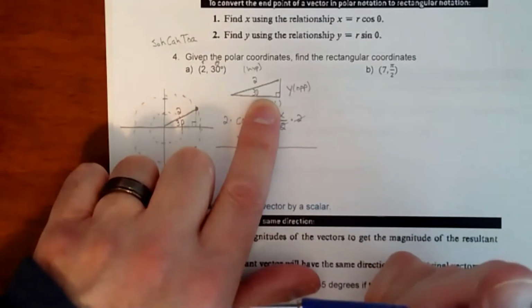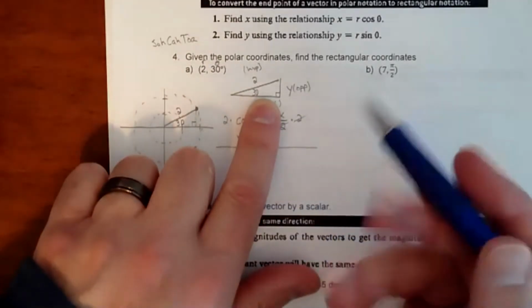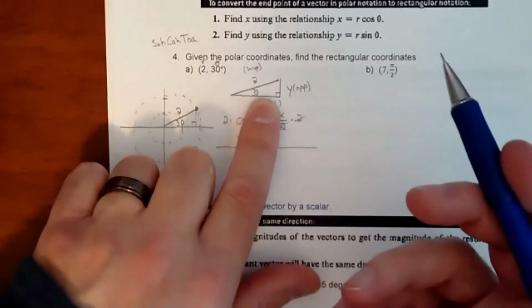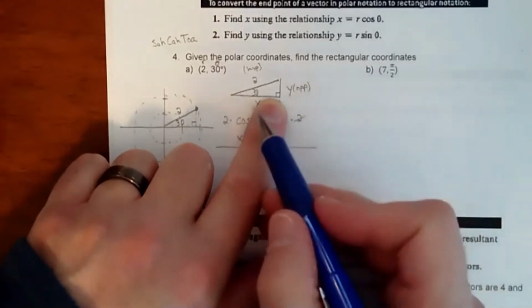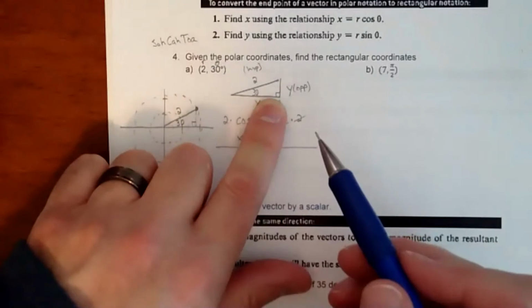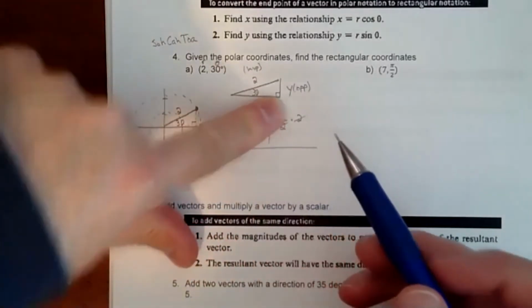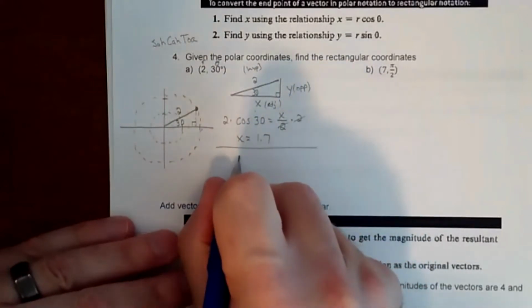Which one? Sine, cosine, or tangent? Tangent? Wait. Tangent has opposite and adjacent. Oh, so it'll be sine. Yep. Sine. People say it all the time.